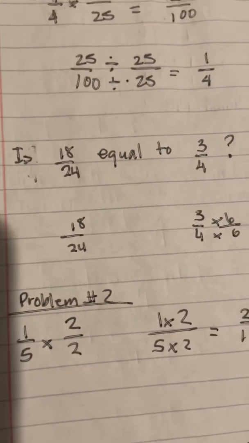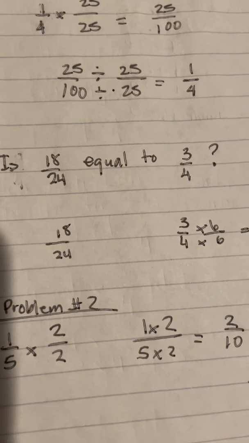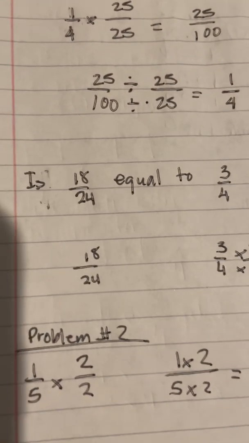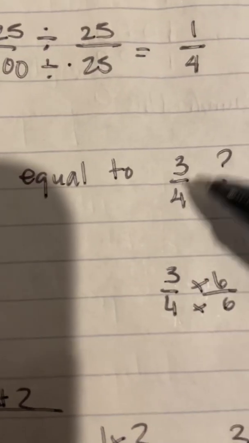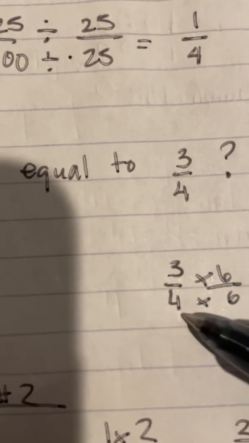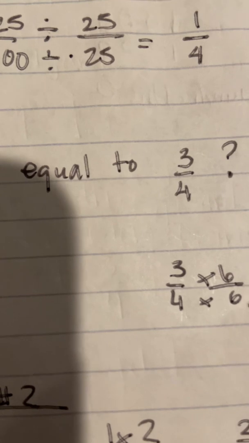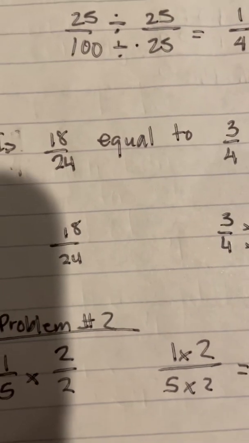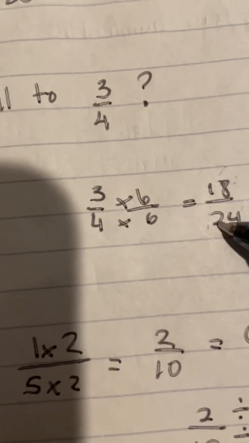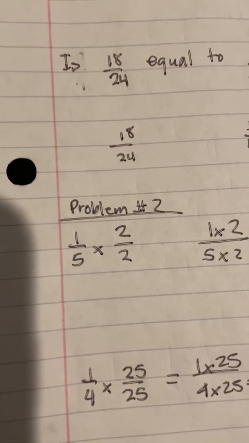Next question, is 18/24 equal to 3/4? So are they equivalent? So I've got 18/24, and I've got my 3/4. If I multiply my denominator by 6 and my numerator by 6, I end up getting 18/24. So 3/4 is equivalent to 18/24.